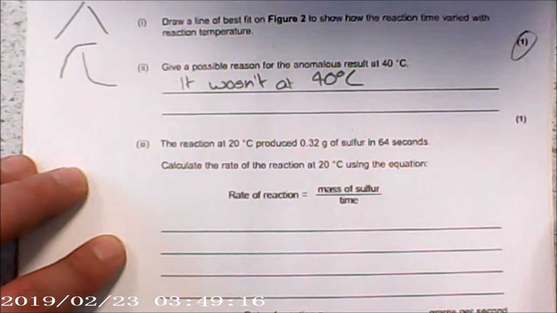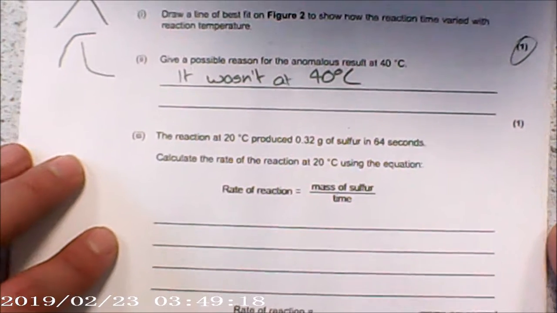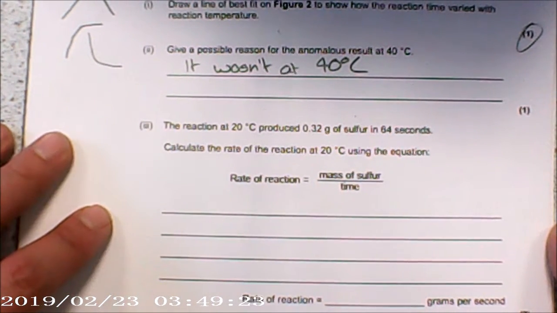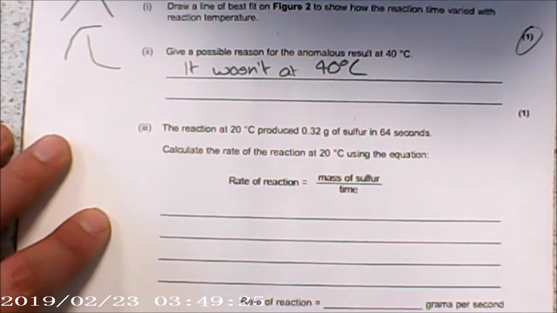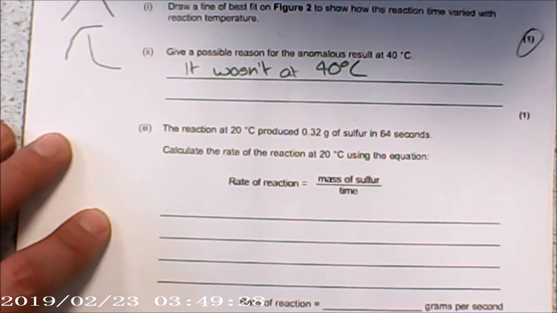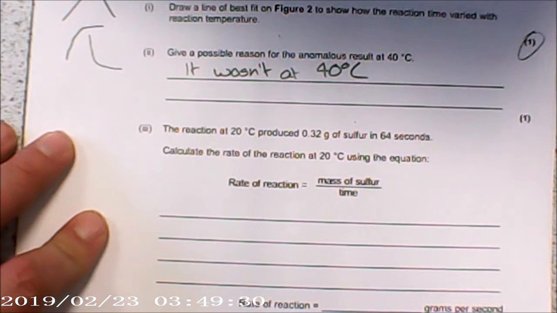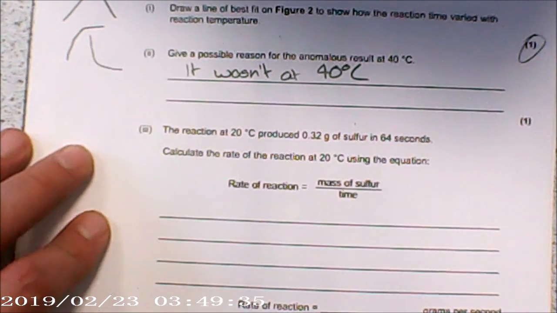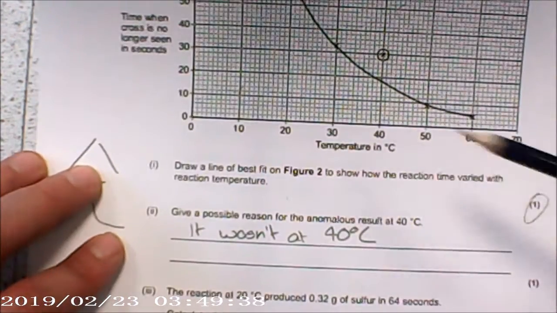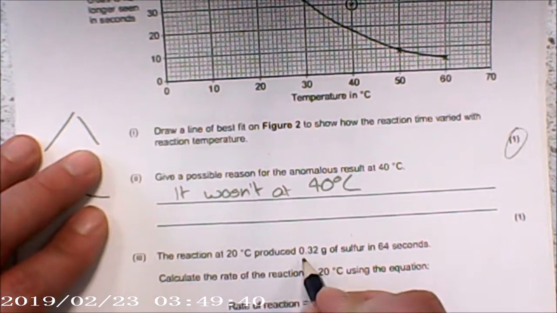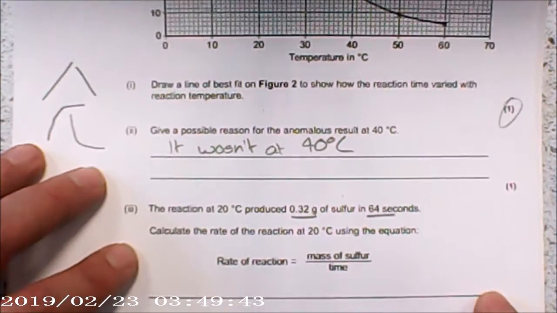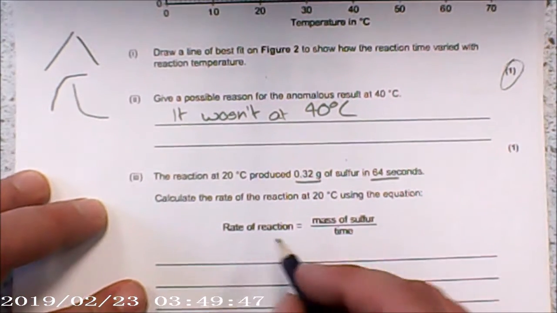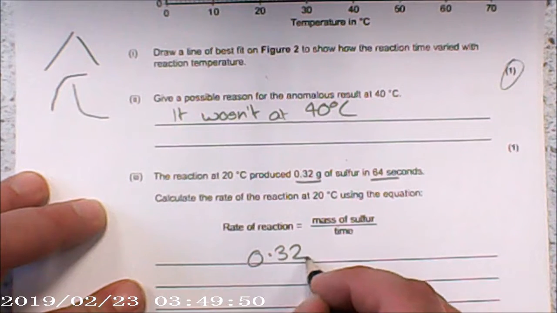Okay, so we're going to move on to part 3 now, and this one is our rate of reaction equation. The reaction at 20 degrees Celsius produced 0.32 grams of sulfur in 64 seconds. Calculate the rate of reaction at 20 degrees Celsius using the equation. You're not even having to use this graph. It is giving you the information that you need. It's also given you the equation. So the mass of sulfur is 0.32.